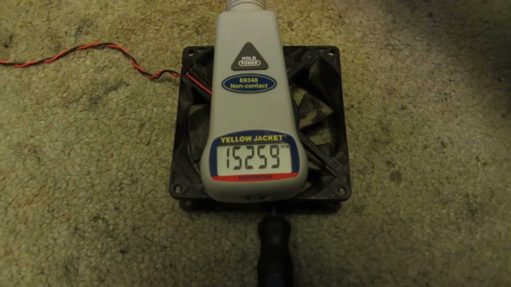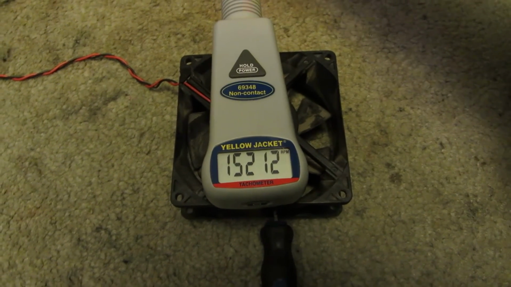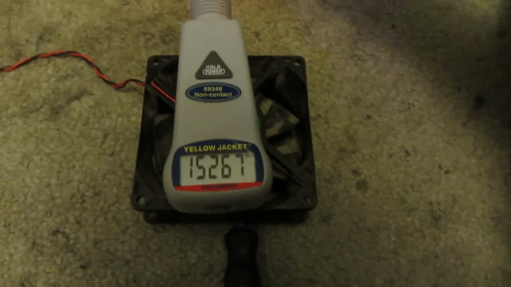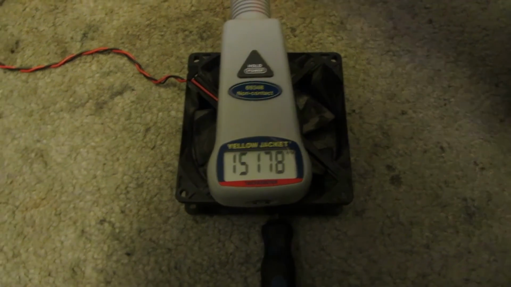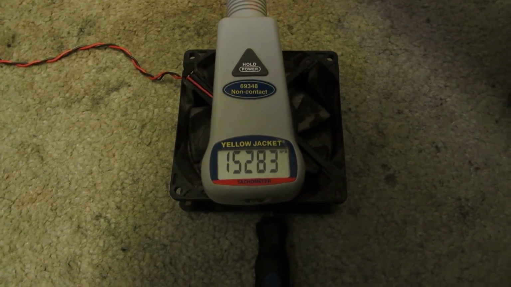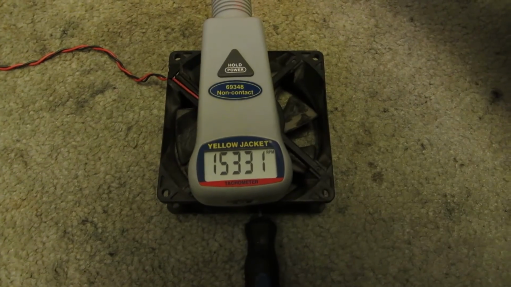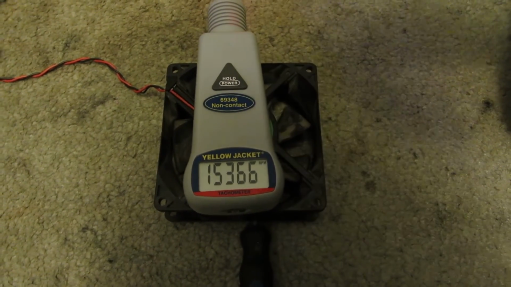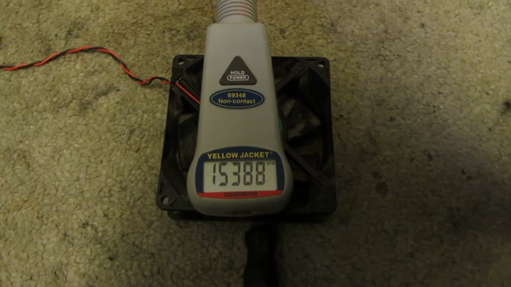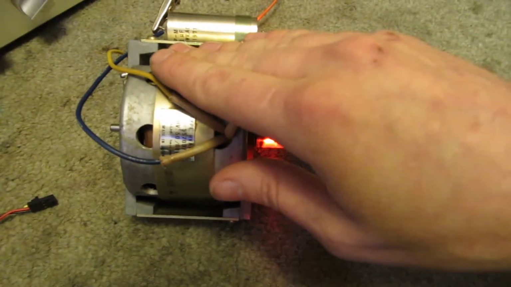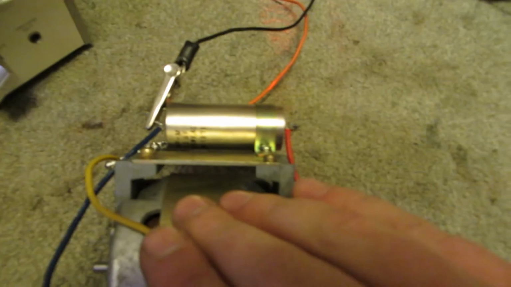15,000. So 158 volts, 319 hertz. And I'm pretty much maxed it out at 309.4 hertz, 158 volts. But that's pretty damn fast for a synchronous motor. It's only rated at 3,400. And it's not hot at all. It does have a run cap to help it, just like the other one did.